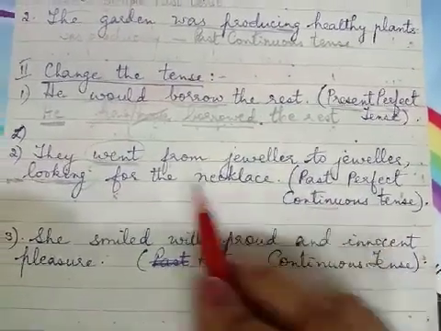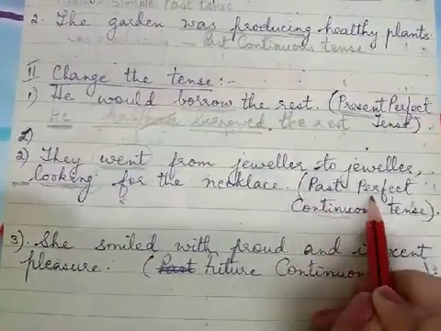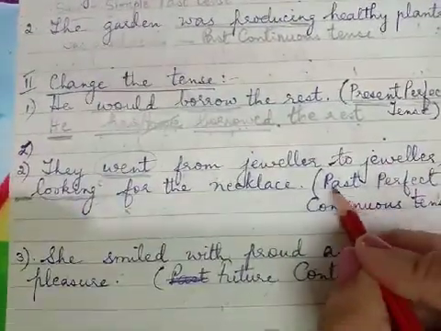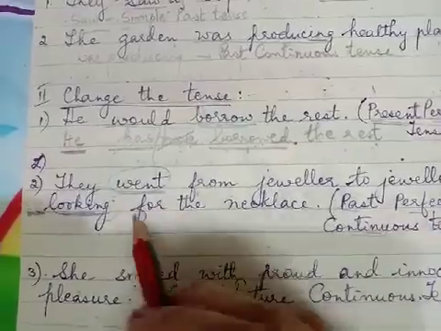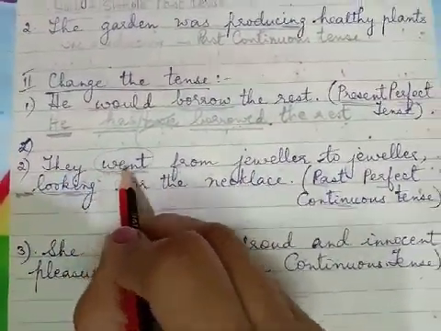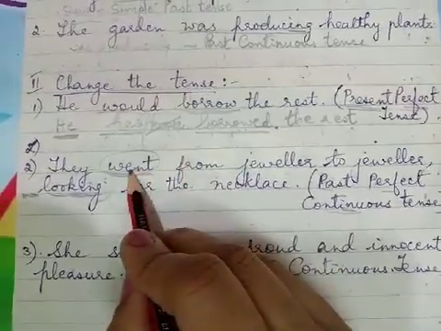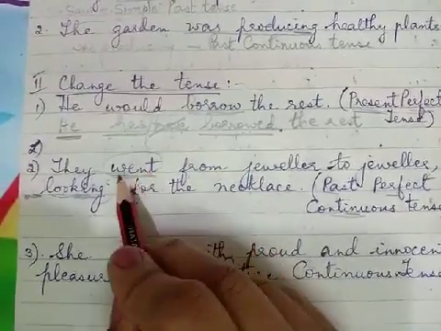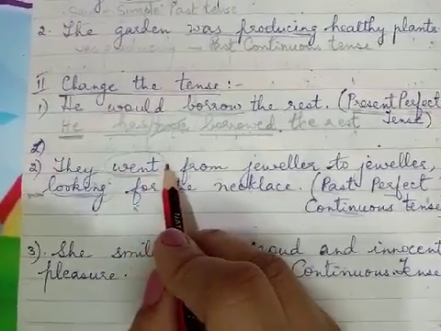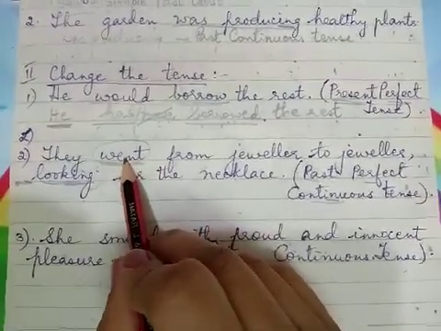Okay, continuous means ing form. Past and perfect means action completed in the past. So we have to have three words. 1, 2, 3. They went from jeweler to jeweler will become they had been going. Went is the past tense of the verb go. Go is the present form. Past form is went. So now here it is in the simple past form.